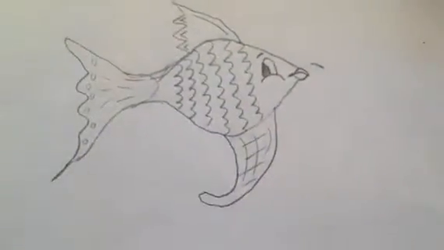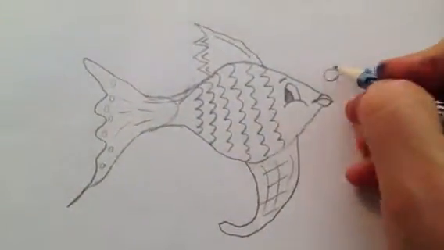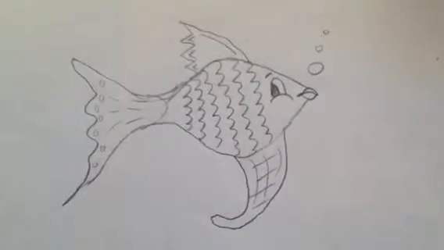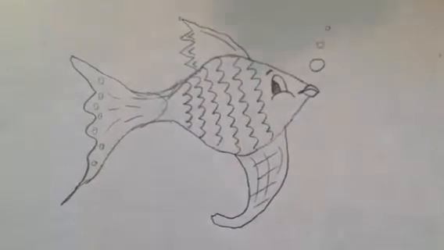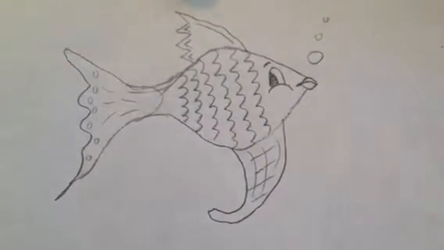There you go. There's my fish. I'm going to add a little bit of bubbles for effect. And so it just shows you how you can use online images to create your own unique animal.